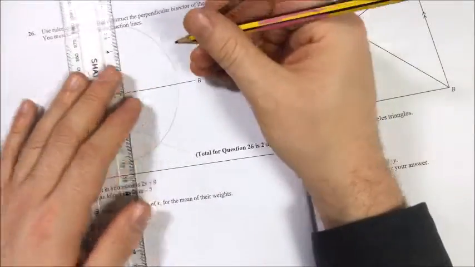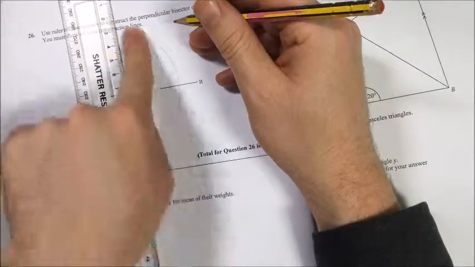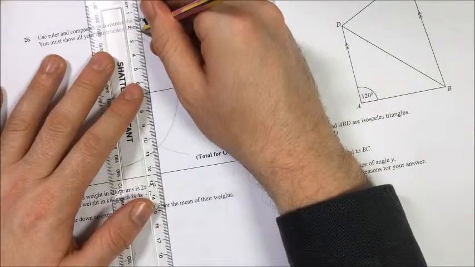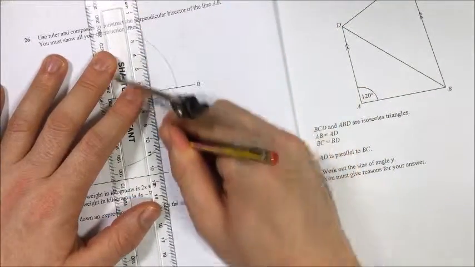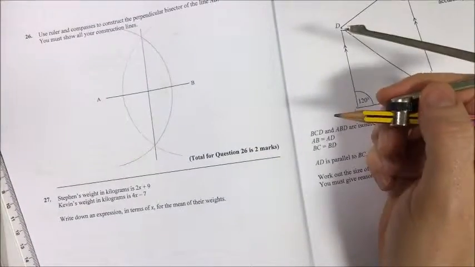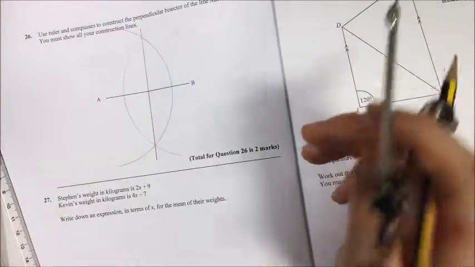What that'll do is it'll give you this perpendicular bisector, and all that means is that you're going to have a line going through this line in the middle at 90 degrees. So it's going to be a perfect cross like that, and that's that one done. Okay, nice and straightforward.